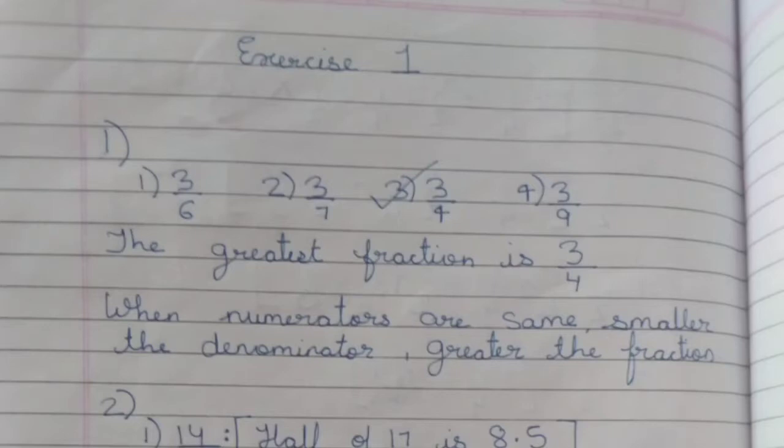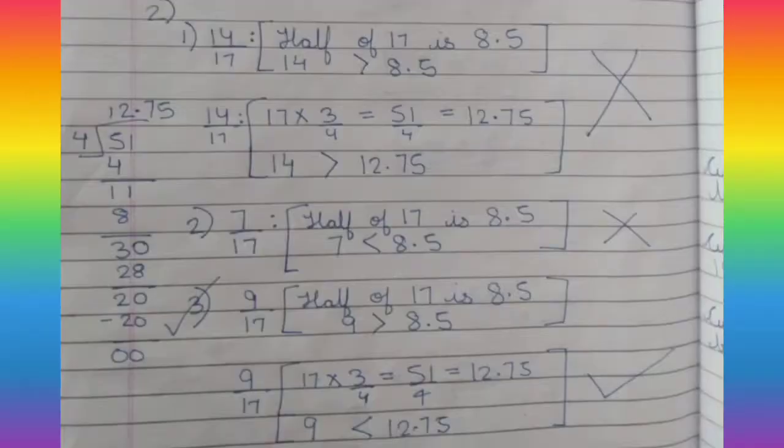Now, our second question. Find the fraction greater than half but smaller than 3 by 4. Now, again there's a condition that the fraction should be greater than half but smaller than 3 by 4. So, we will first see by the half method. We all know how to find the half method. So, first option, 14 by 17. Half of 17 is 8.5. 14 is greater than 8.5. So this fraction, it is greater than half.